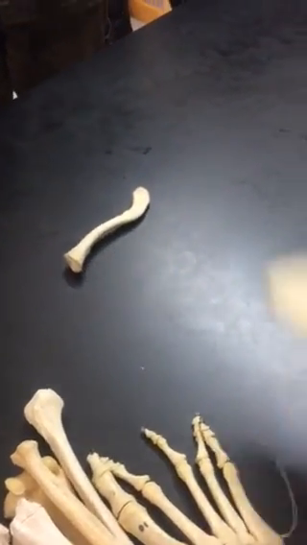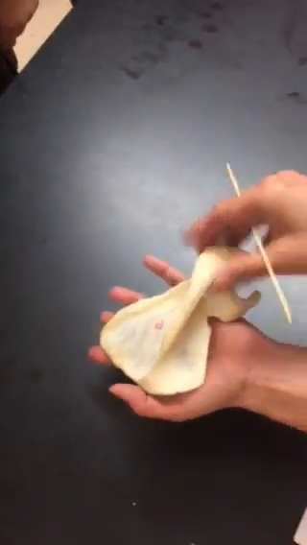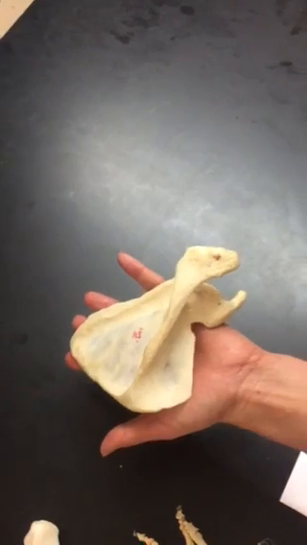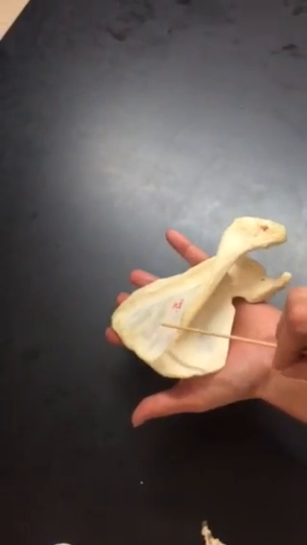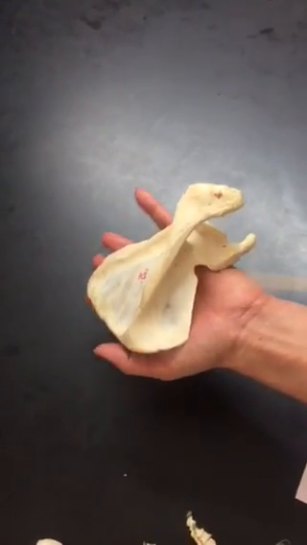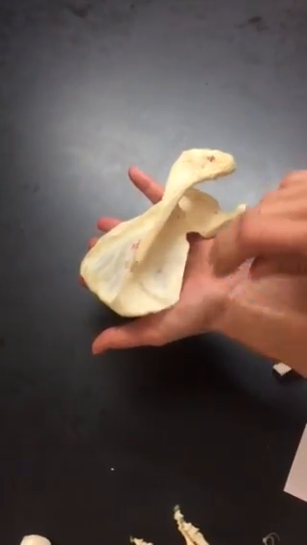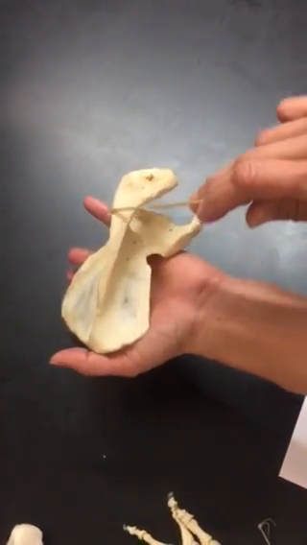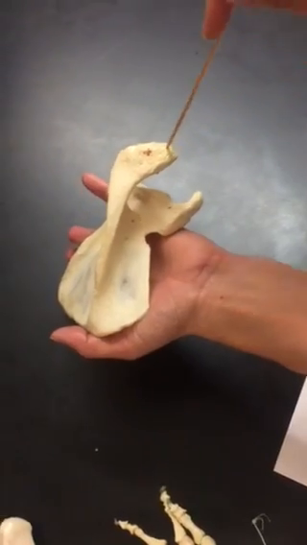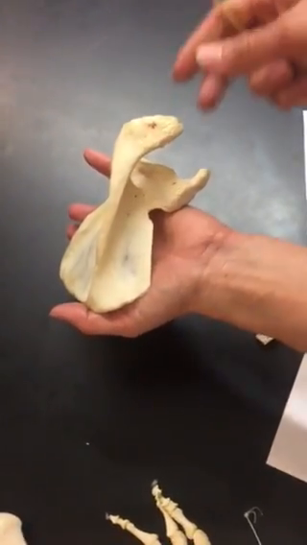So let's look at the scapula. Lots of stuff on the scapula. If I'm holding it like this, is this the back or the front of the scapula? You're correct. It's the posterior surface. So this is called the scapular spine. If I follow the spine all the way up, I hit the acromial process, or acromion.